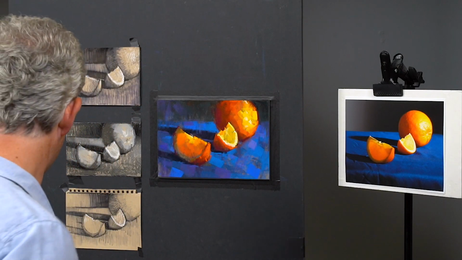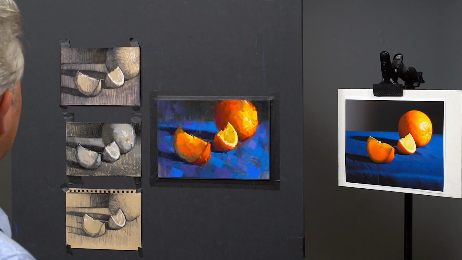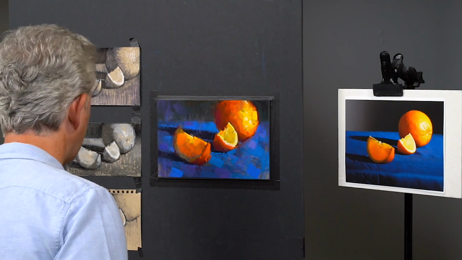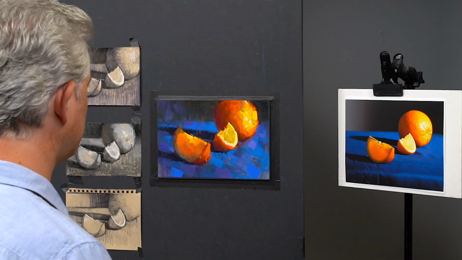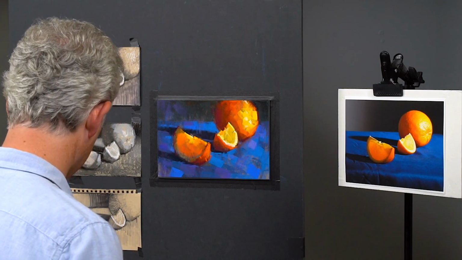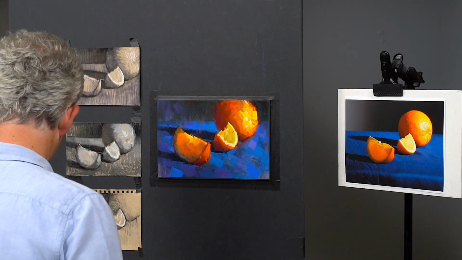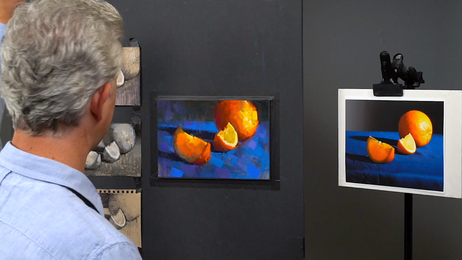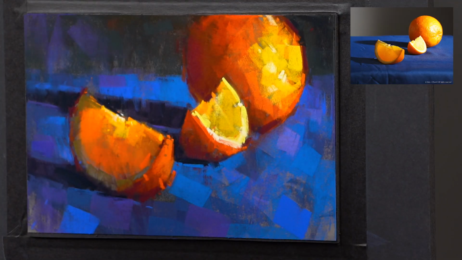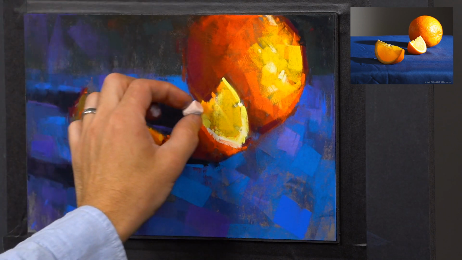That's beautiful. Just taking another look at the slices themselves. I don't want to work as if it's going to make the painting better. I just want to capture the feeling of that pulp in a suggestive way.